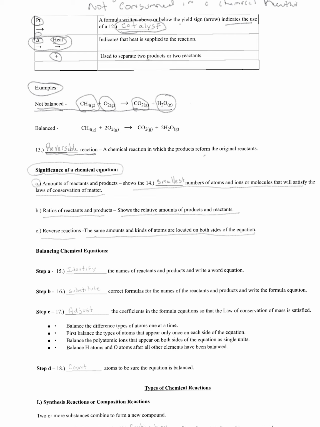So this part here, this A and B, let's talk about that for a second. So the amounts of the reactants and products show the smallest number of atoms and ions or molecules that will satisfy the law of conservation of matter. And the ratio of reactants and products shows the relative amounts of products and reactants.